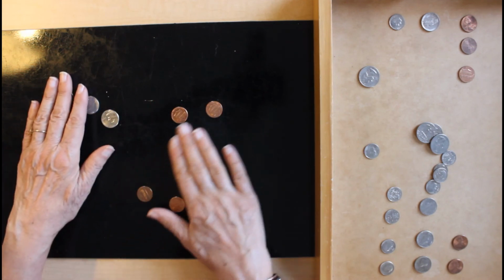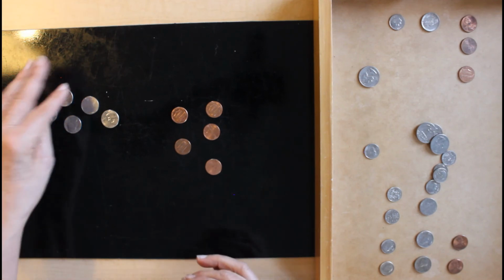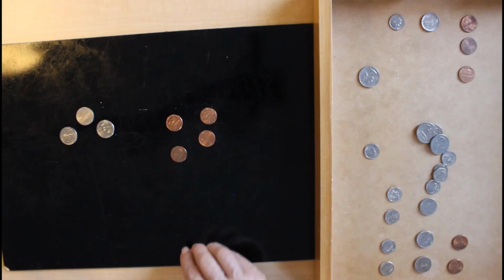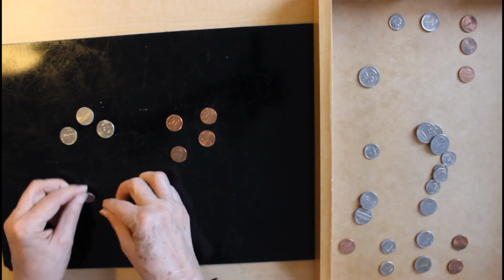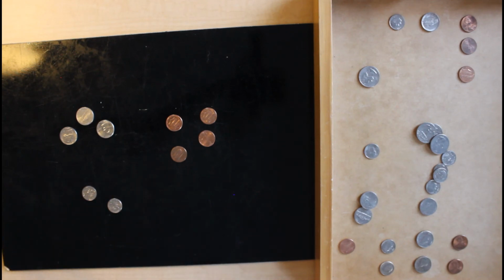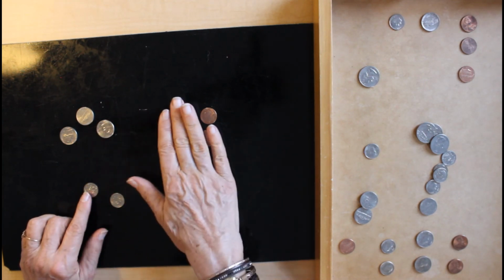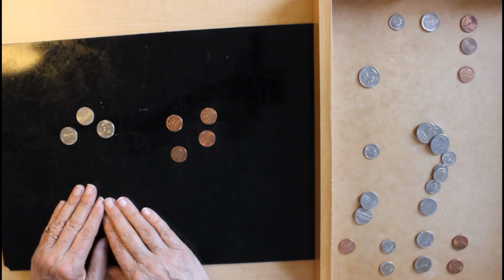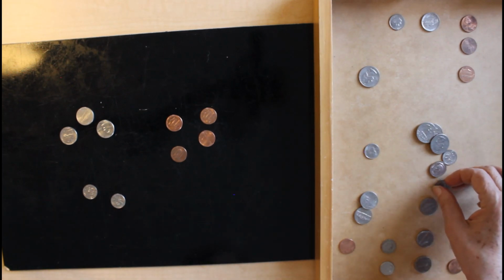When you can do pennies and nickels, and you get it right every time, no matter how many nickels you have or how many pennies you have, then try a problem with some dimes. And then when you can do that, then you can add quarters in. But for a while, you can use pennies and nickels first until you can do pennies and nickels switch correctly. Then add the dimes.